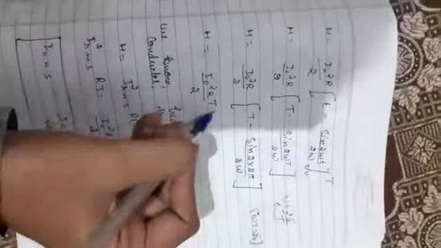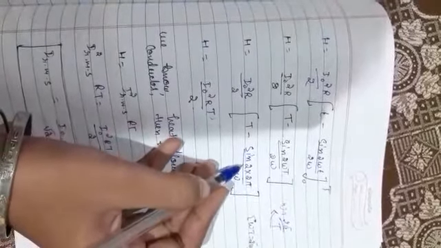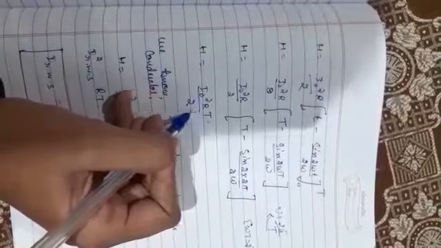So this term I naught square RT upon 2, because 2 will get cancelled by 2, clear. So I naught square RT divided by 2 only.